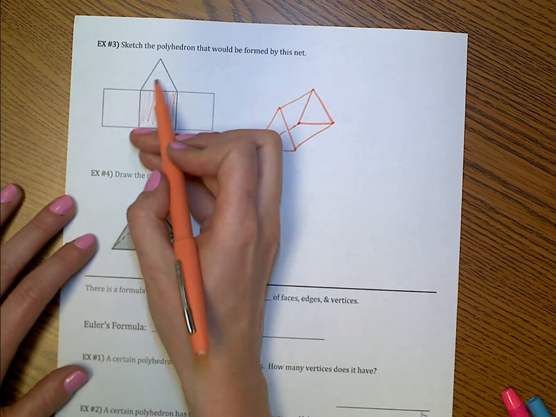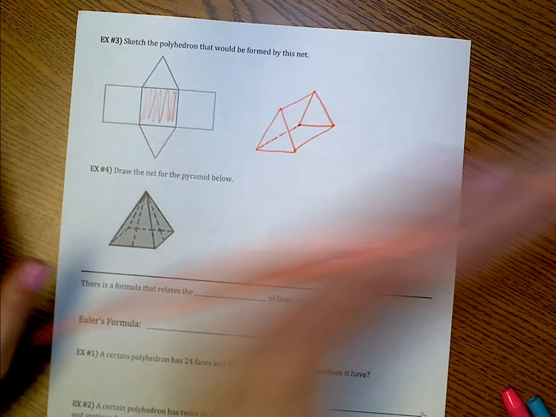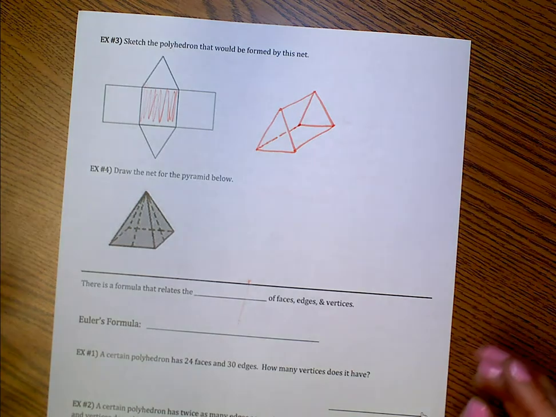There's 1, 2, 3, 4, 5 faces. Mine's got the two triangles on the end, and then the other 3 rectangles. So there's an example of what that figure would look like.